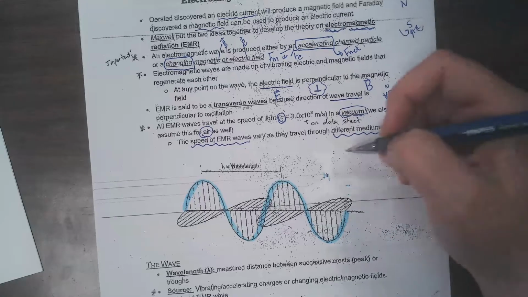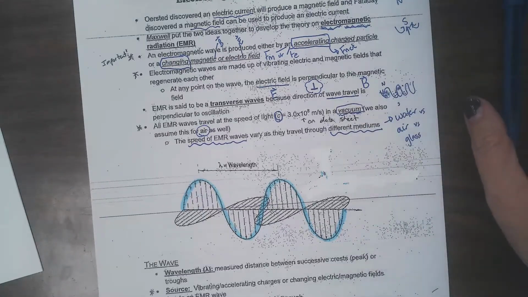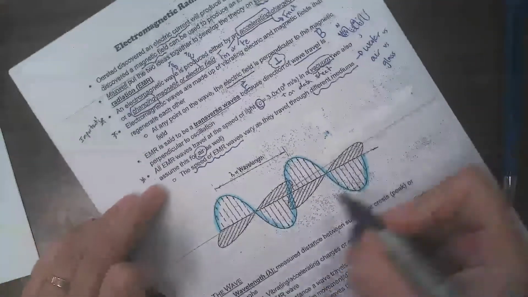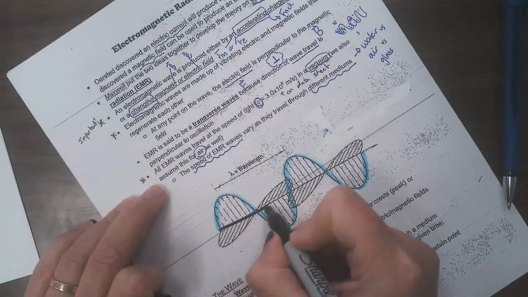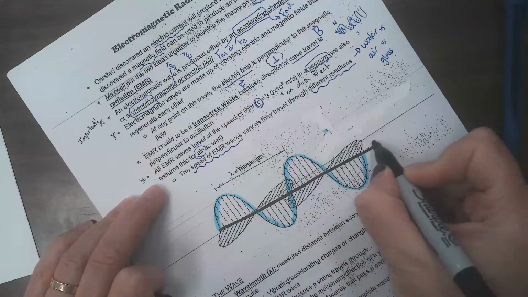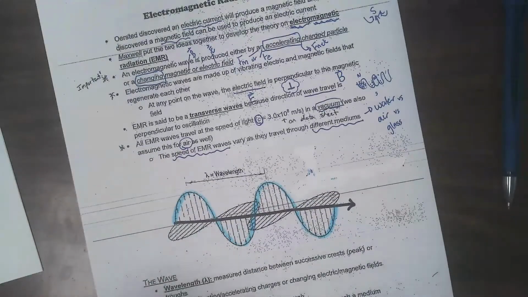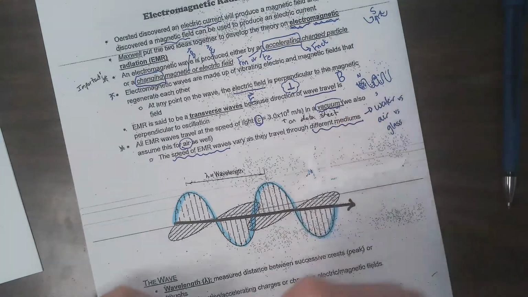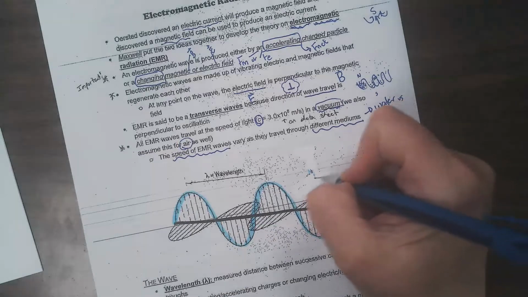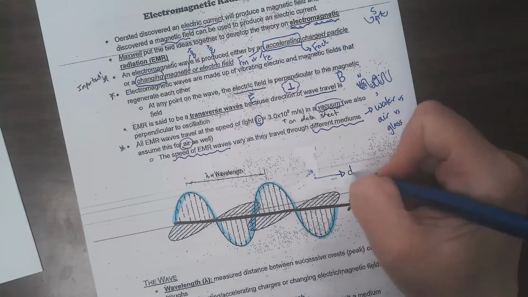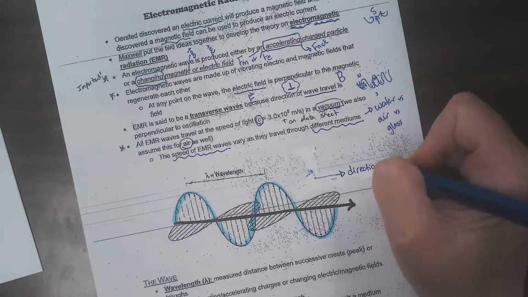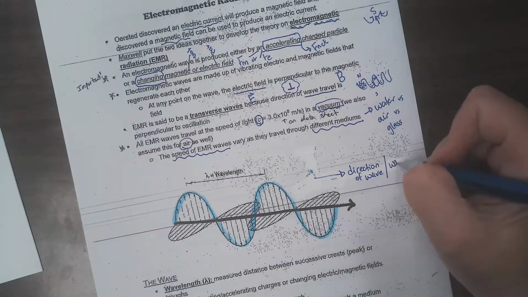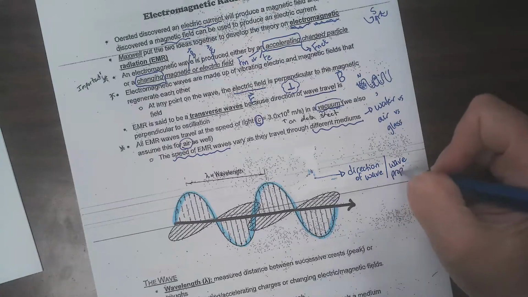And so what we're looking at is we can see this line right here. And this is going to be the direction of the wave, otherwise known as wave propagation.